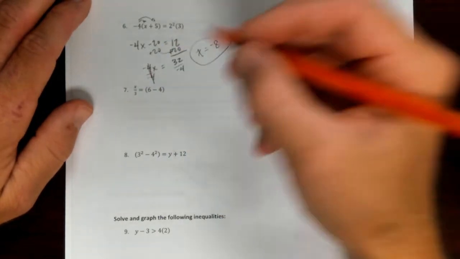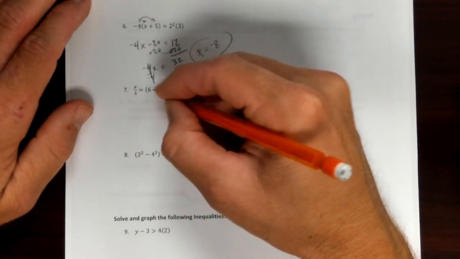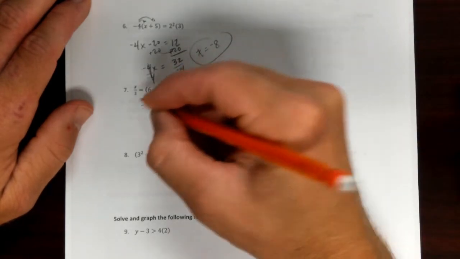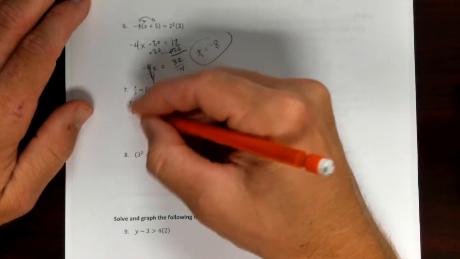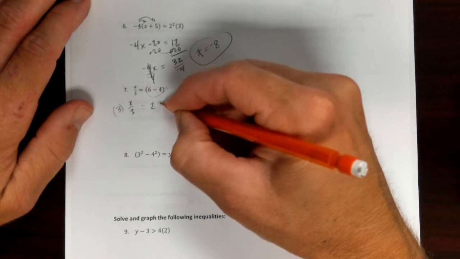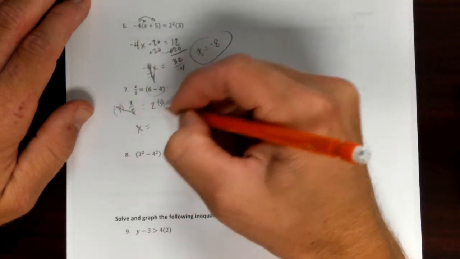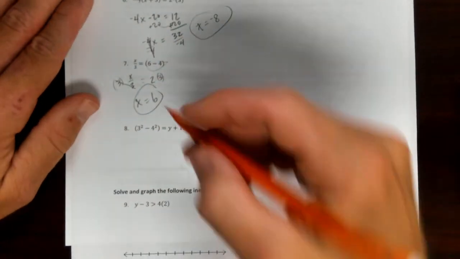All right, looking at number 7, you've got x divided by 3, and you've got 6 minus 4, so those are like terms. You can simplify here, 6 minus 4 is positive 2, so you've got x divided by 3 equals positive 2. Again, how do I get rid of a divided by 3? Well, I'm going to multiply. The opposite of dividing is to multiply. So we multiply on both sides. We're left with x equals 2 times 3, 6. Bam.